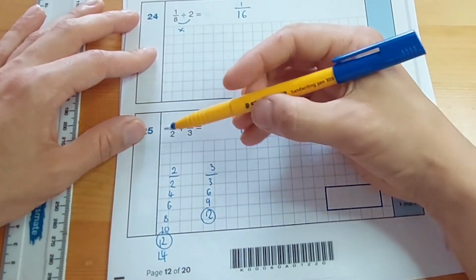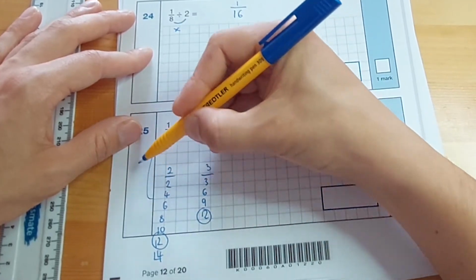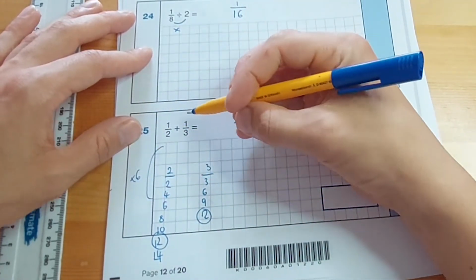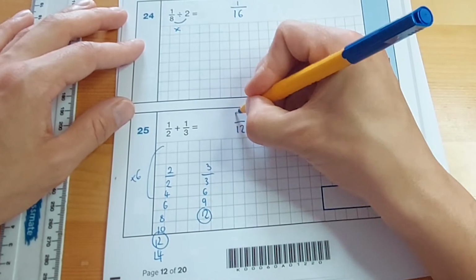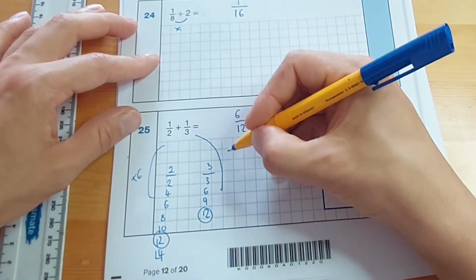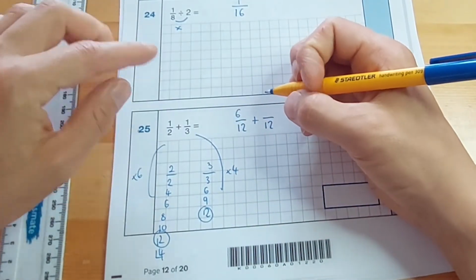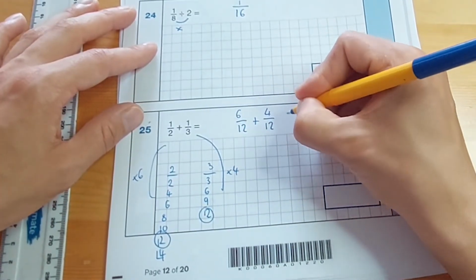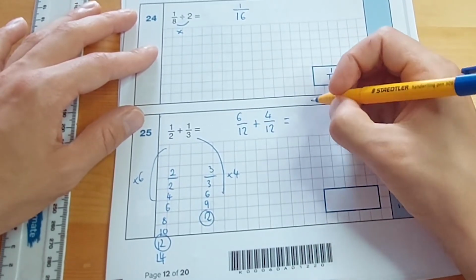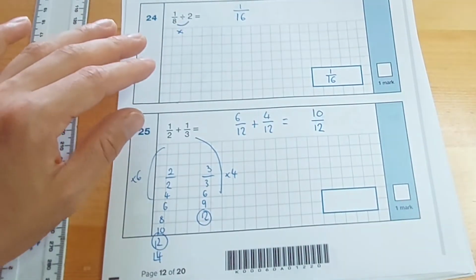Then how do we get from 2 to 12? We multiply it by 6. So we multiply the numerator by 6. How do we get from 3 to 12? We multiply that by 4. 3 fours are 12. So we multiply the numerator by 4. So that's 4. Now we can add these together. 6 add 4 is 10, giving us a final answer of 10/12.